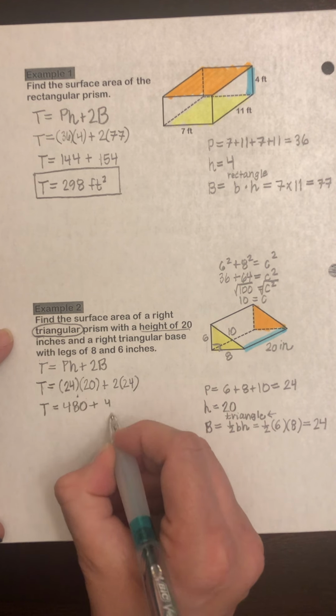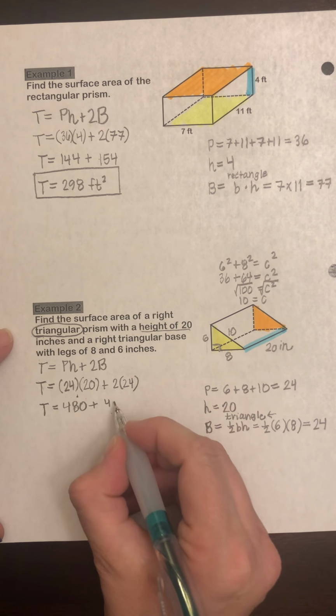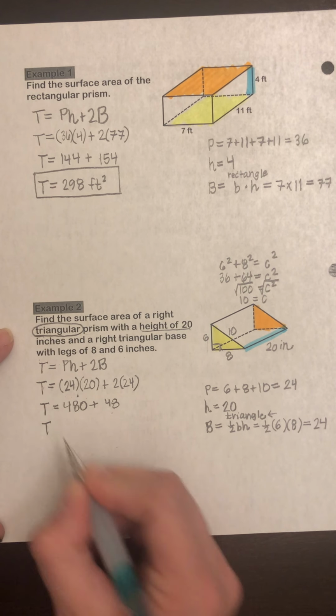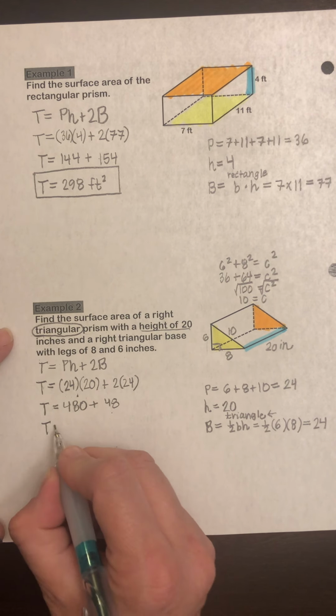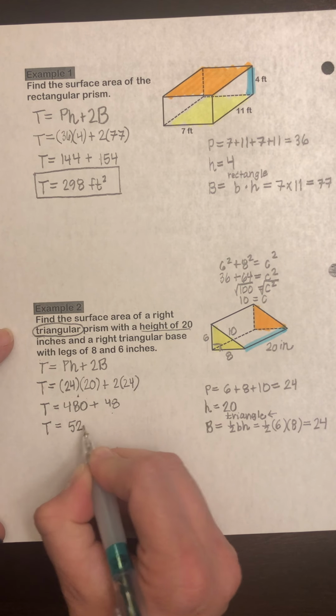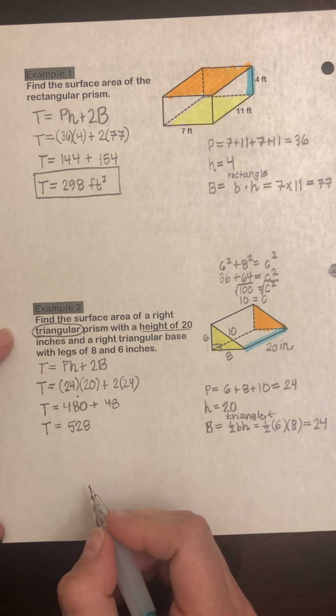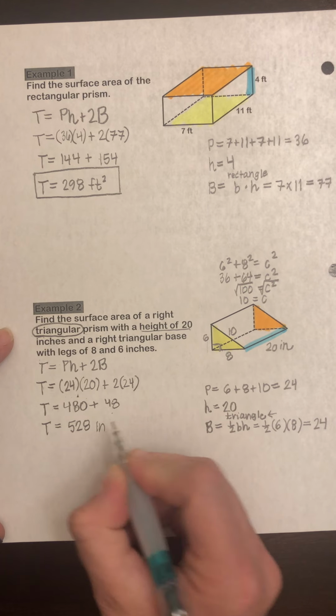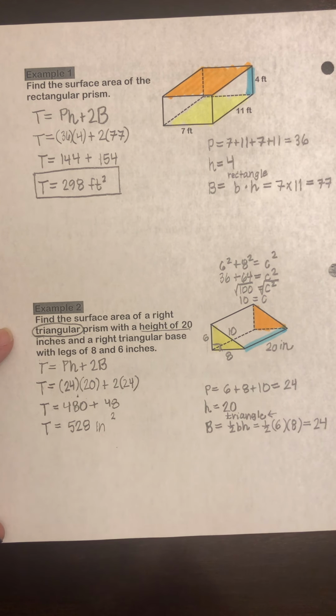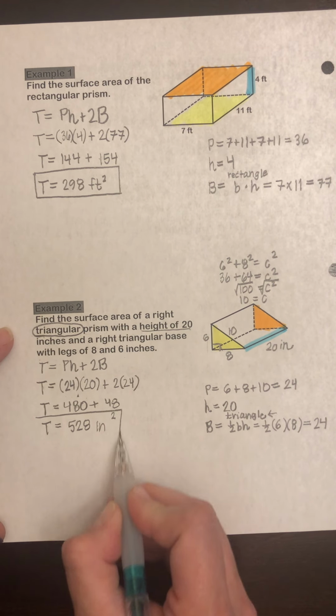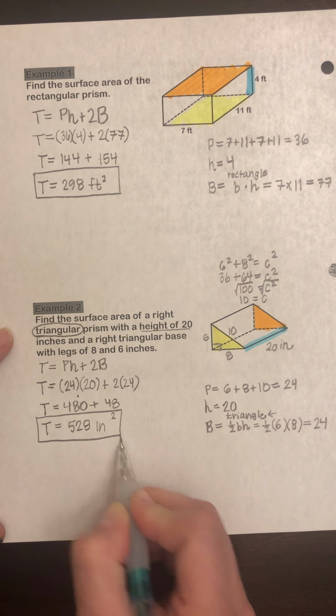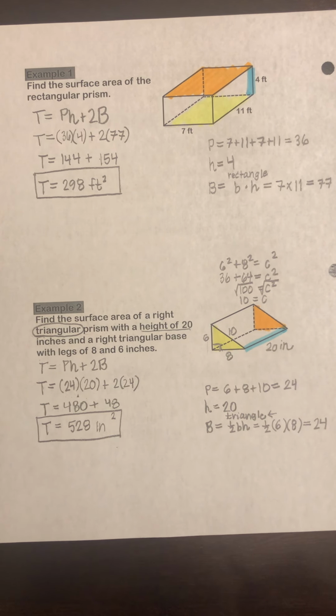And 2 times 24 is 48. And now we're going to add 480 plus 48, and that's going to be 528. Need some units. We are dealing with inches, and because it's area, it's going to be inches squared. So our surface area is 528 inches squared.